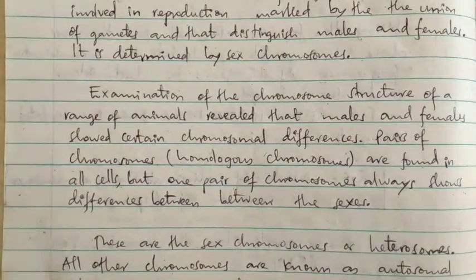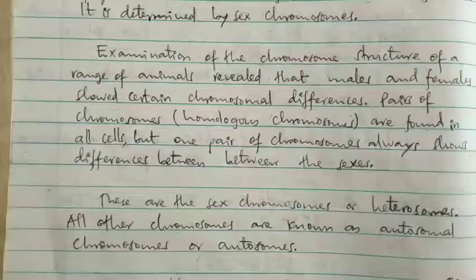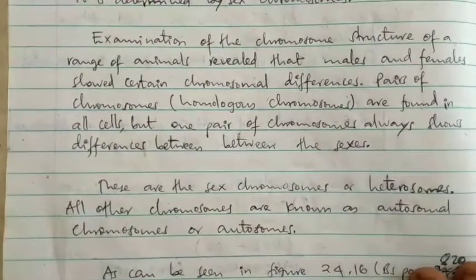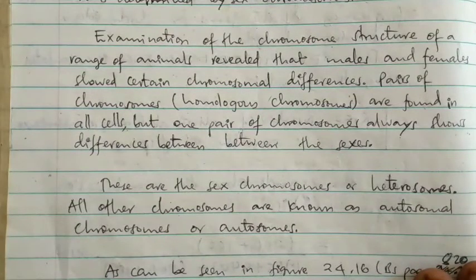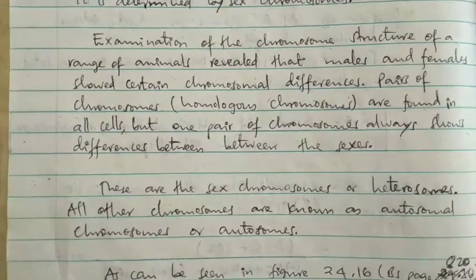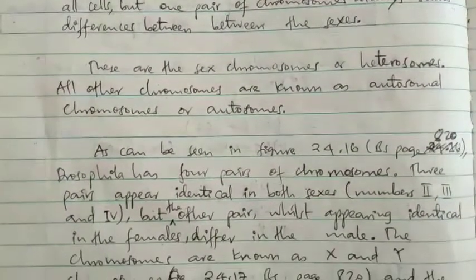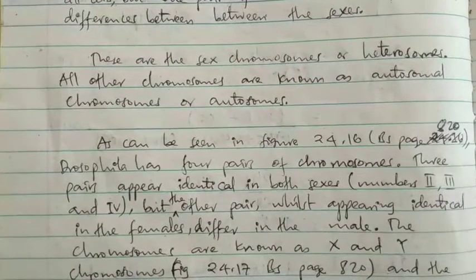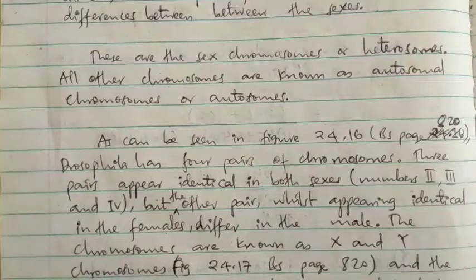Now, examination of a chromosome structure of a range of animals revealed that males and female showed certain chromosomal differences. Unaona, male na female walionyesha aina za chromosomal difference. Pairs of chromosomes au homologous chromosomes are found in all cells. Inapatikana kwenye cells zote. But one pair of chromosomes always shows differences between the sexes. Unaona, kwa hiyo katika pairs 46 kuna pair moja tu inayo determine sex. These are the sex chromosomes or heterosomes. All other chromosomes are known as autosomes.